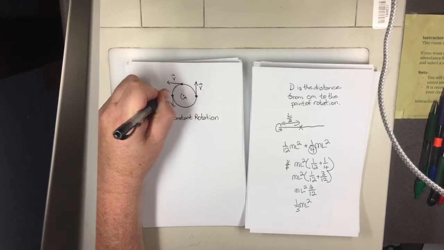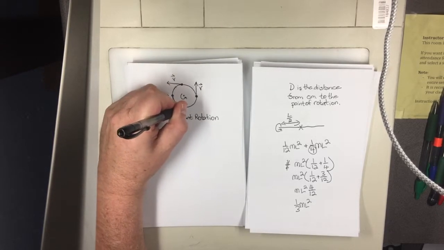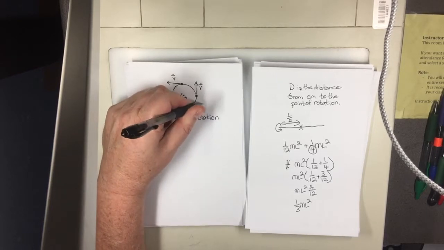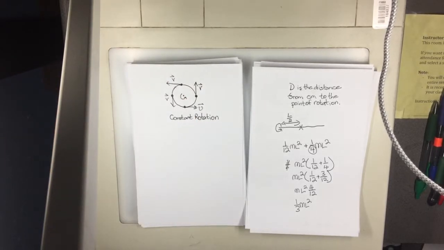At any point, the velocity vector is parallel to the surface of the circle at that point, and it is also perpendicular to the radius going out to that point.